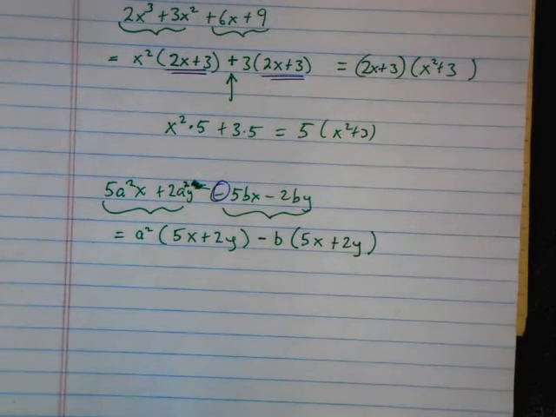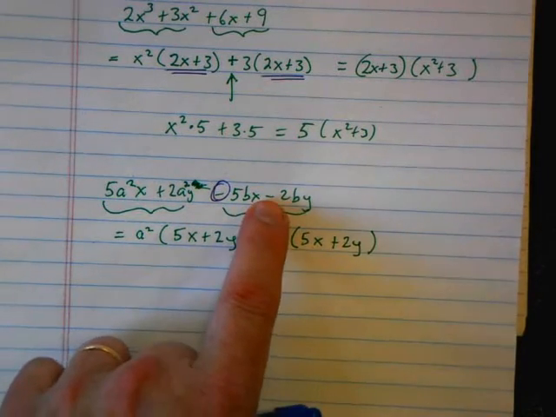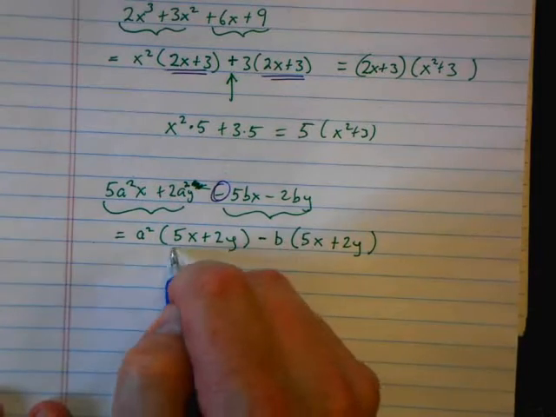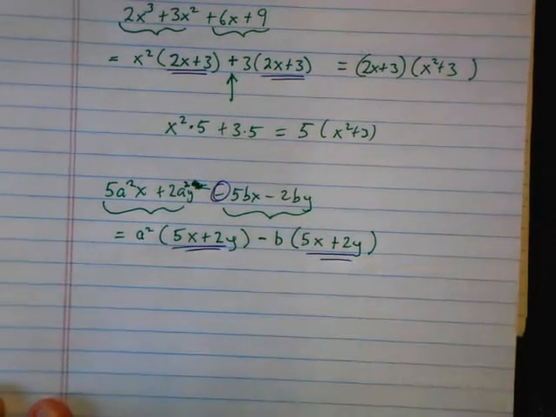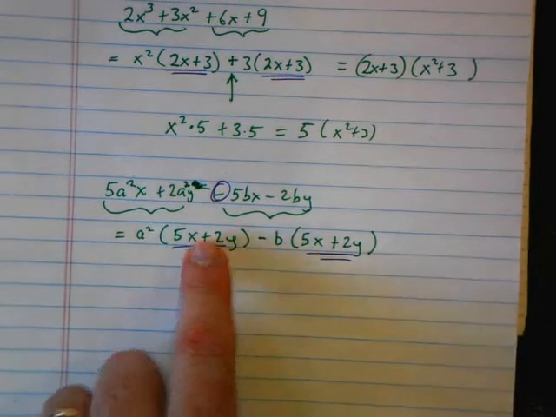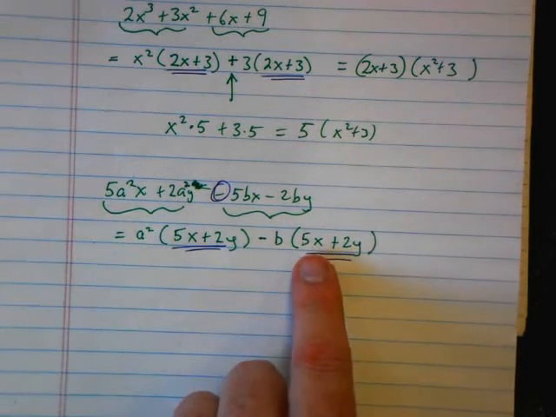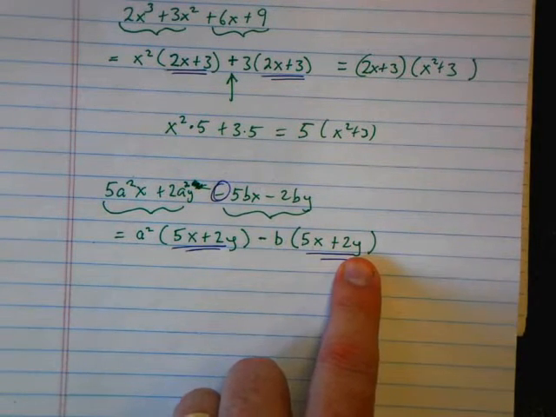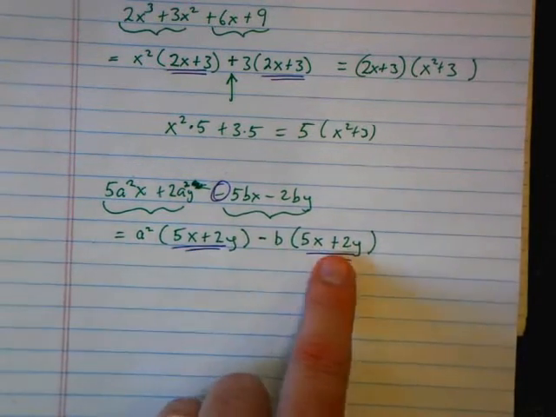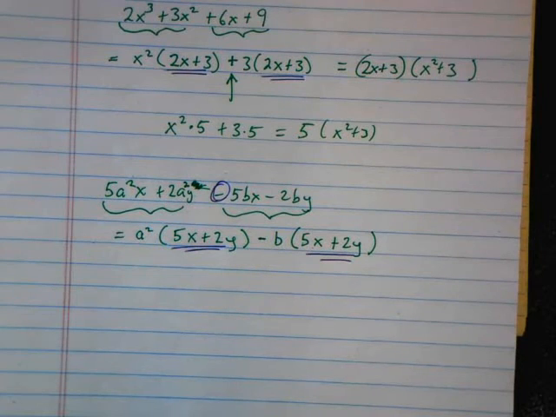Remember, when you take the minus sign out, it changes all the signs inside. And a good check is, if I'd written 5x plus 2y here, and I'd forgotten to change that sign, and I wrote 5x minus 2y there, that's a good hint that I probably made a mistake, because these parentheses really should match up. If they don't match up, you've made a mistake, most likely.